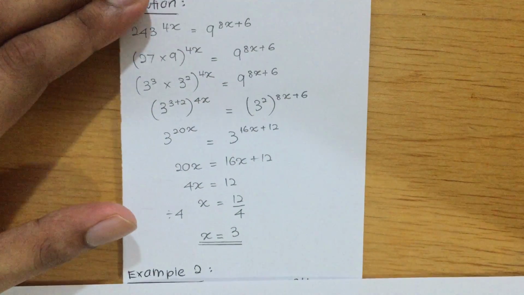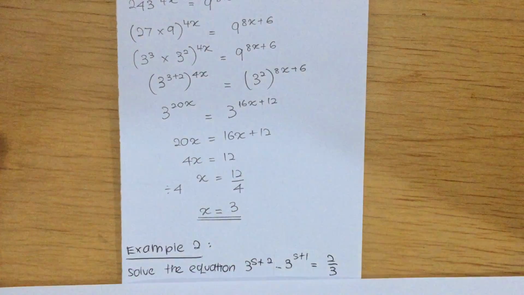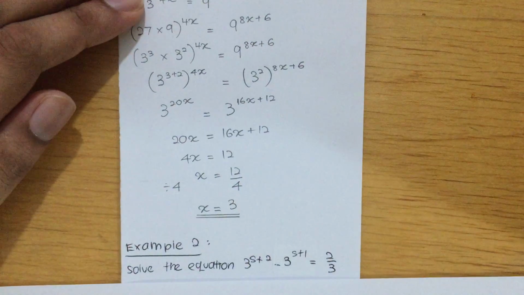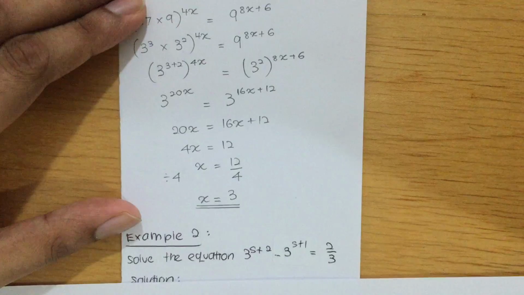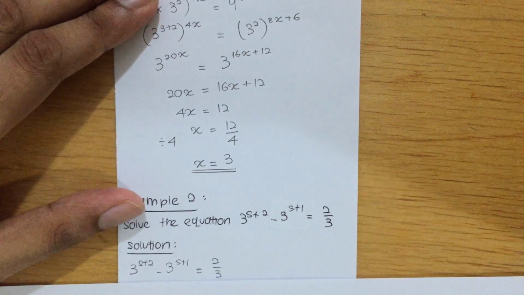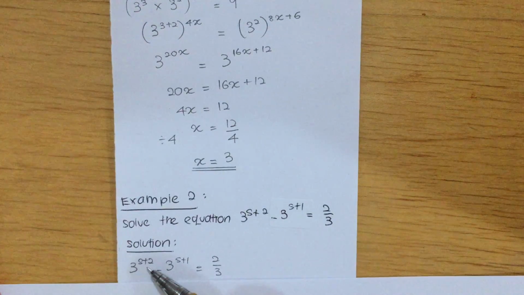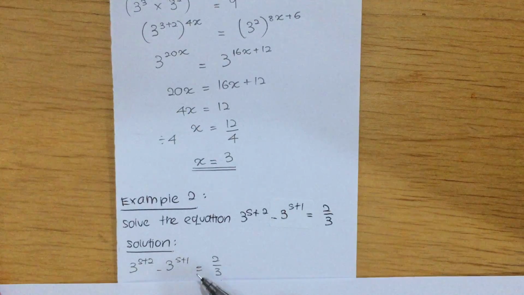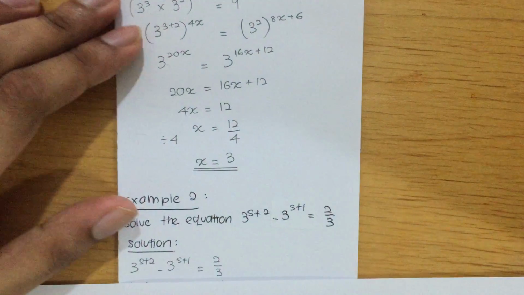Okay, this is your example 2. In this question, they ask to solve the equation 3 to the power of s plus 2 minus 3 to the power of s plus 1 equals 2 over 3. I'm going to show you the solution now. To start off, I rewrite the whole question over here. 3 to the power of s plus 2 minus 3 to the power of s plus 1 equals 2 over 3.